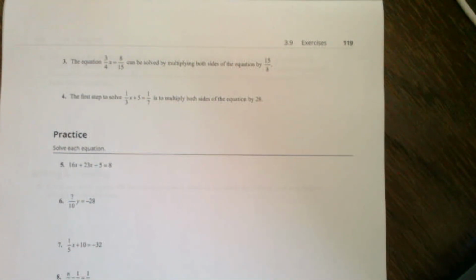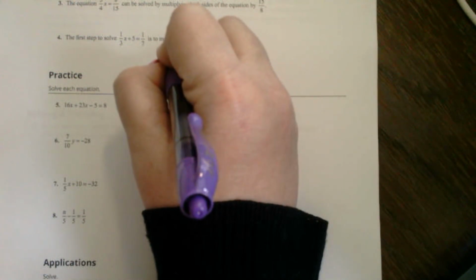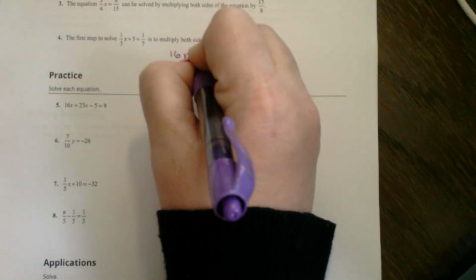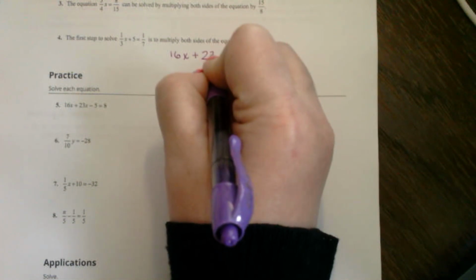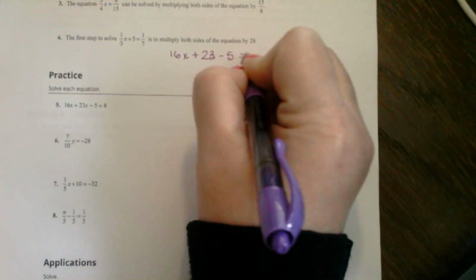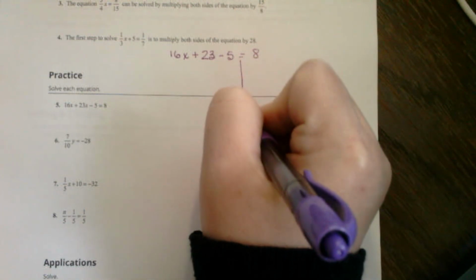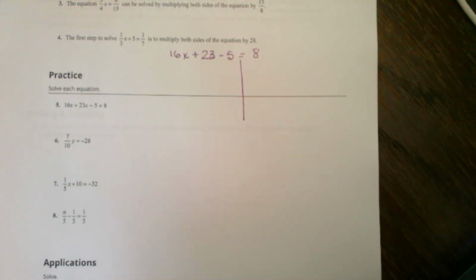Problem number 5 doesn't even have fractions in it. Look at that. Problem number 5 says 16x plus 23 minus 5 is equal to 8. Draw my line. Make sure you draw it underneath the equal sign.